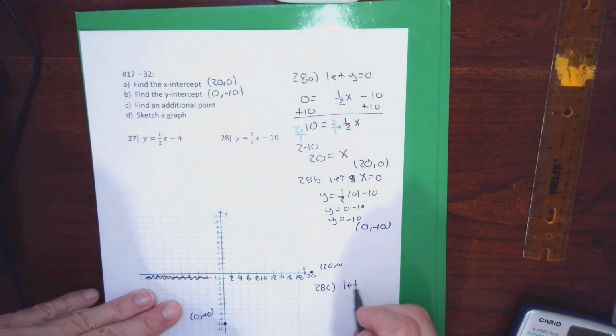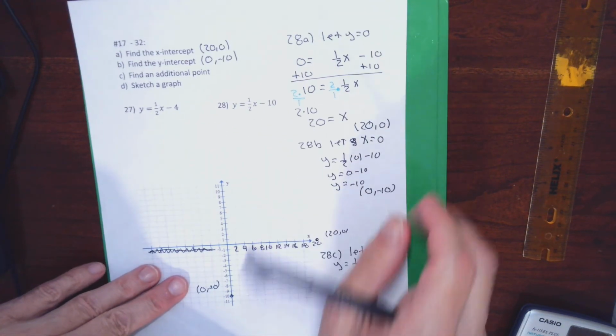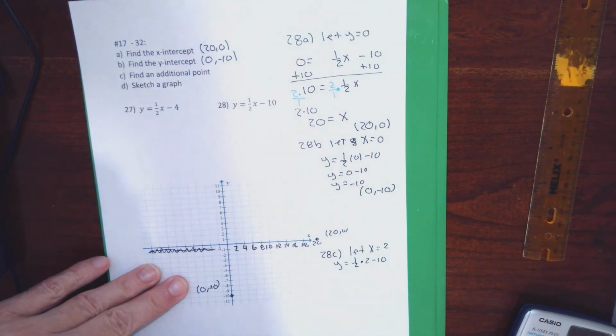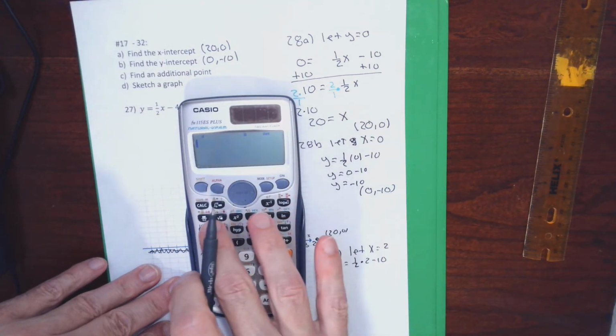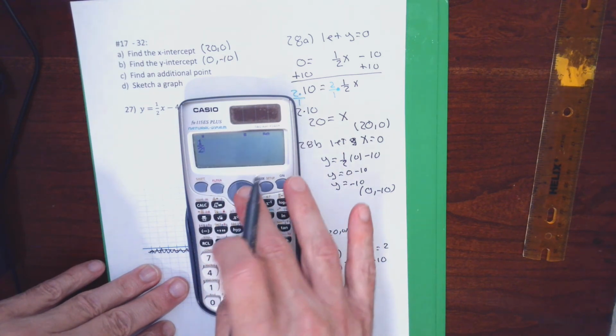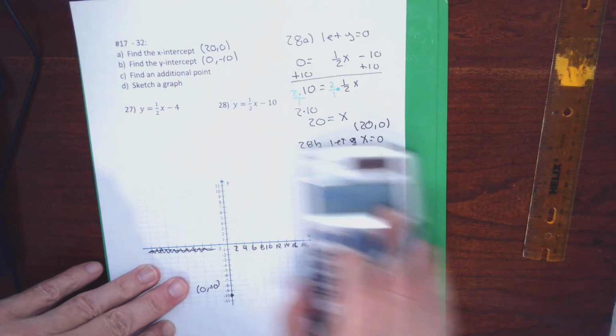And I'm just going to plug in x equal to 2 and get y equal to 1/2 times 2 minus 10. When an equation's in slope-intercept form, meaning the y is isolated, I almost exclusively plug numbers in for the x to find my points, unless I'm finding an intercept and I am told to do something different. This right here, let me just do this now. Fraction 1 over 2 times 2 minus 10. The y is going to be negative 9.